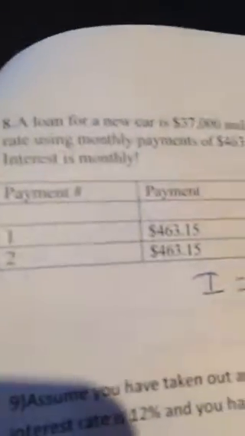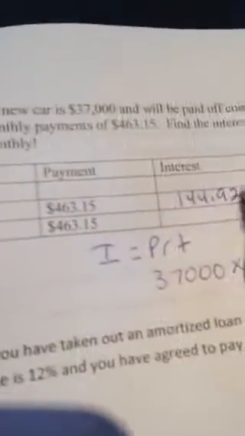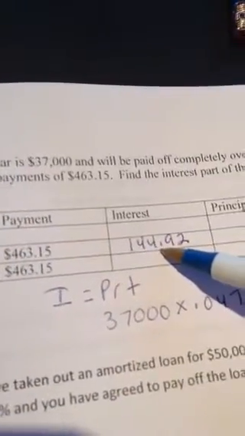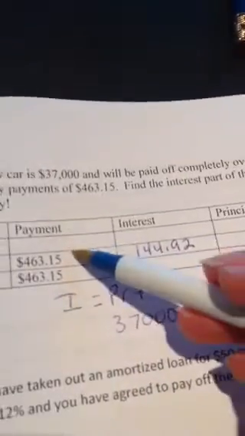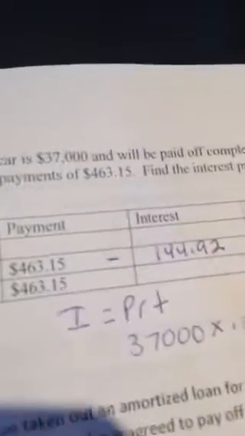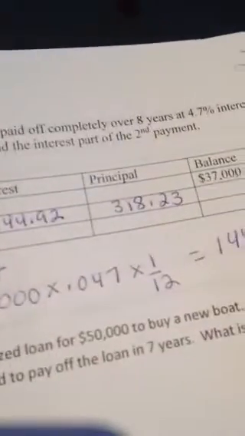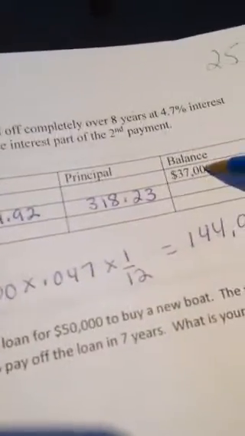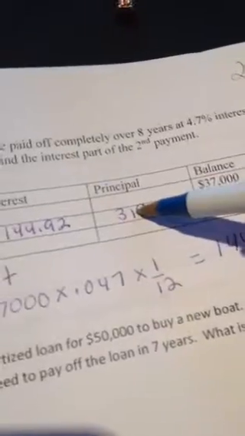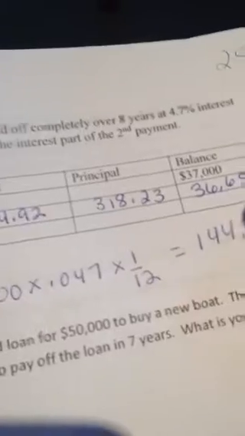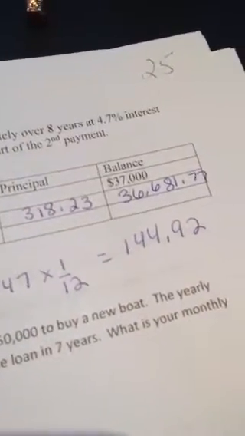That goes in there, it is, 144. So put that on that first line, 144.92. So you're paying $463 a month, but $144 of that goes towards interest. So how much is principal? You subtract these, okay? 463 minus the 144, and you'll get 318.23. Now to figure out how much is left on your loan, take your original loan amount, the 37, minus the 318, and you'll get 36,681 and 77 cents. That's how you do the first line.